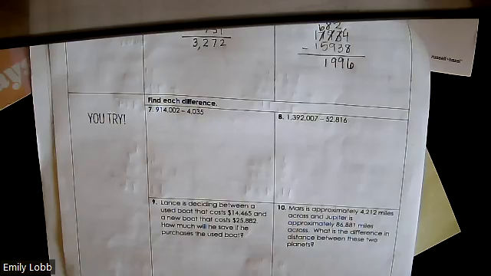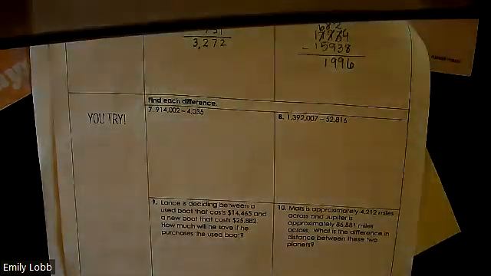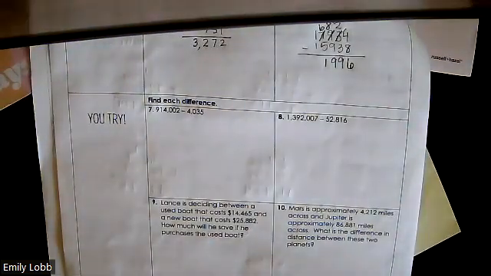Take your time, make sure you're doing it neatly, make sure you're borrowing properly, make sure you're showing your work.